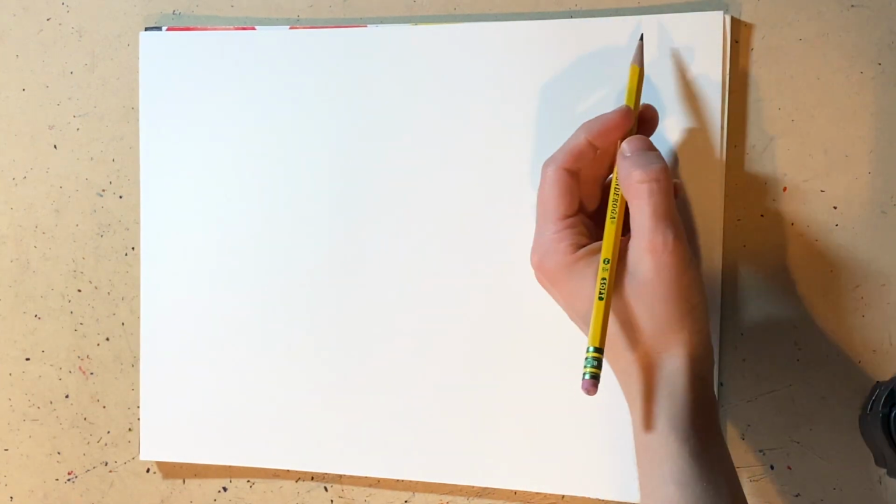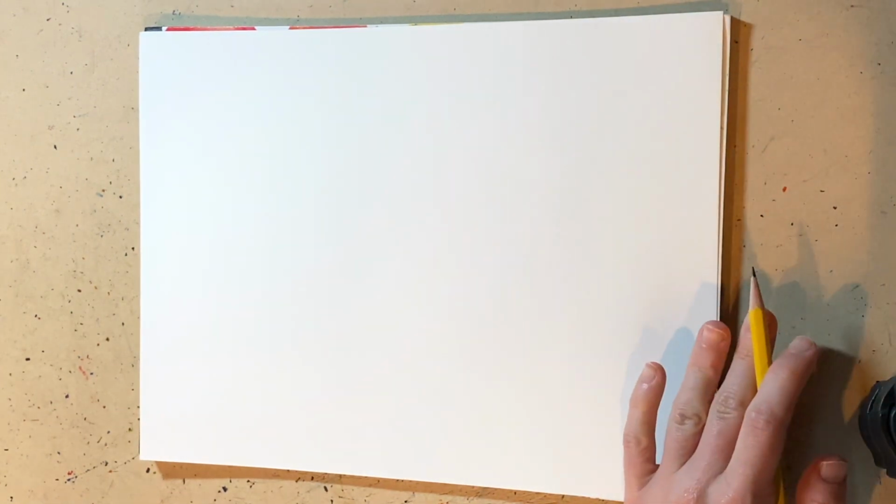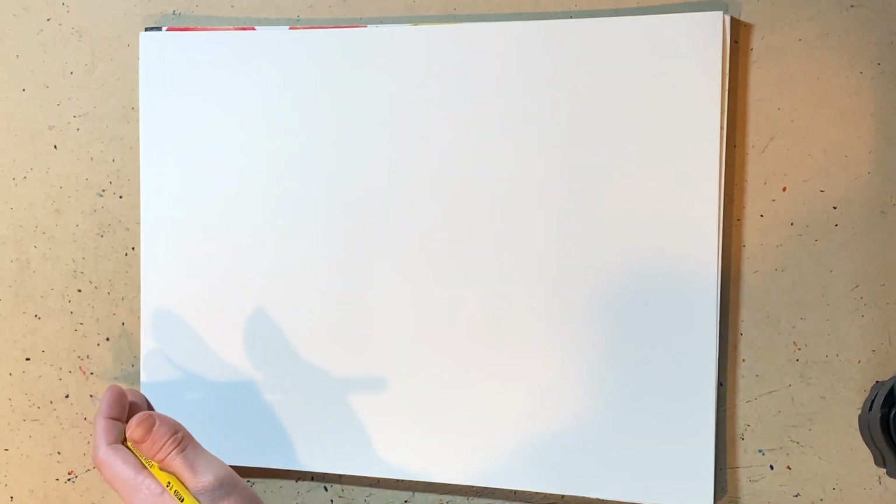Hello, scholars. Today we're going to create a landscape using basic geometric shapes and lines, and we're going to create this landscape using the element of art called space. First, we're going to write our name on the top of the paper. The paper is going to be horizontal.